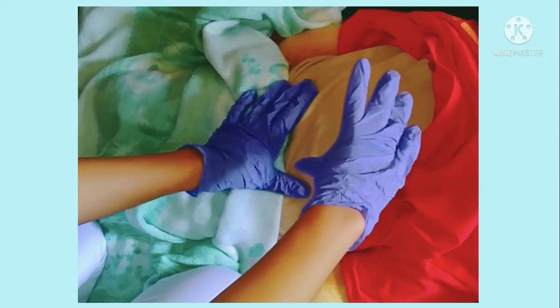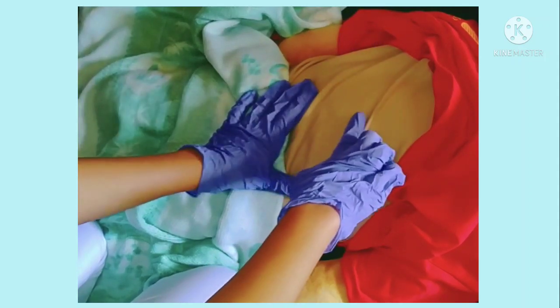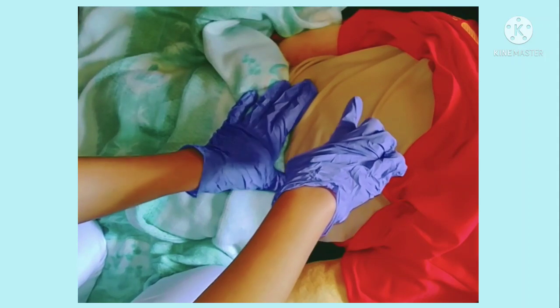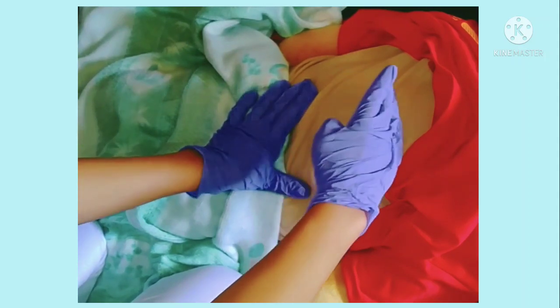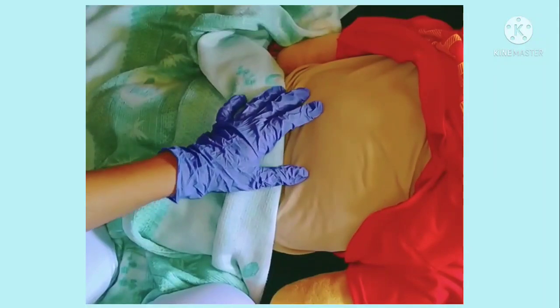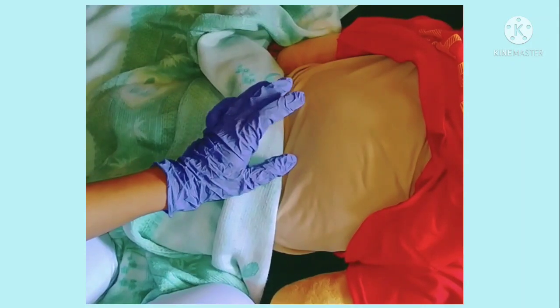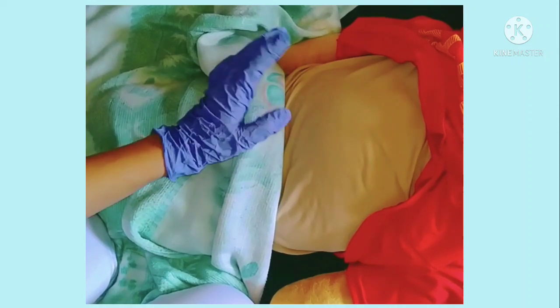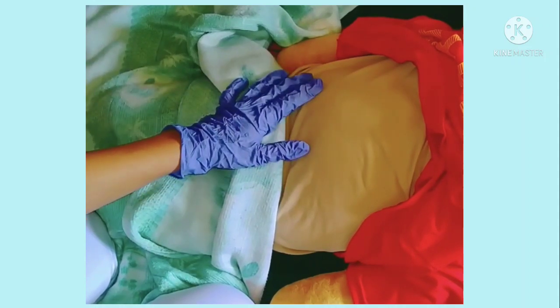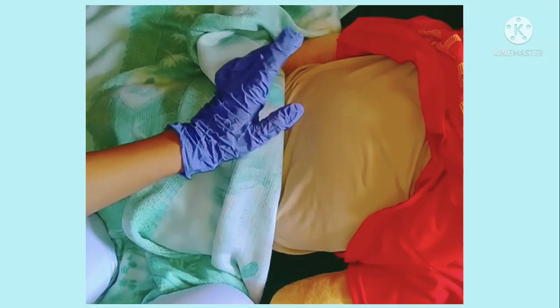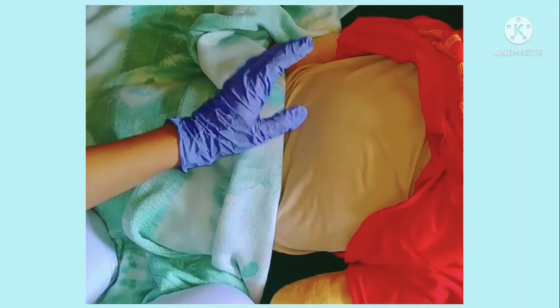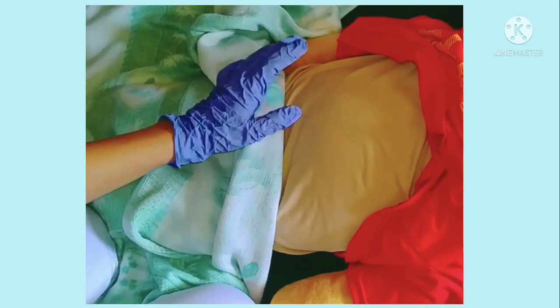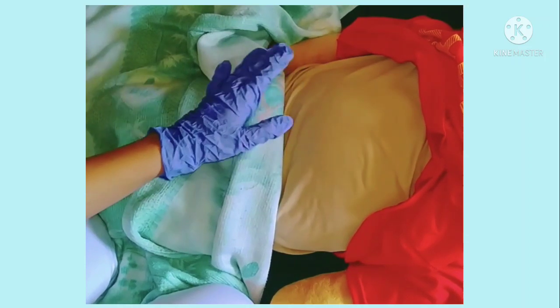The fundus should be midline and not deviated to the right or left, which could indicate a distended bladder. The fundus should feel firm to touch and not boggy. If it is in a higher position than expected, this could indicate uterine atony. One nursing intervention to help with this includes a fundal massage.